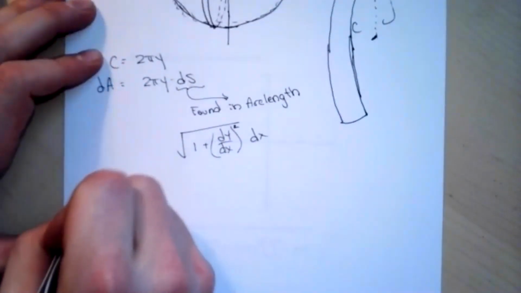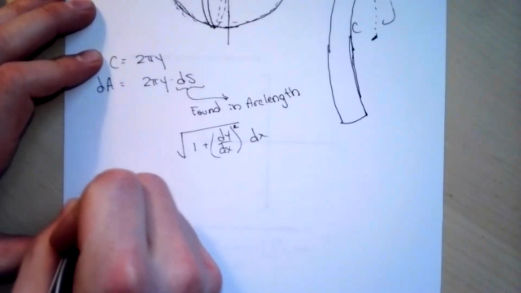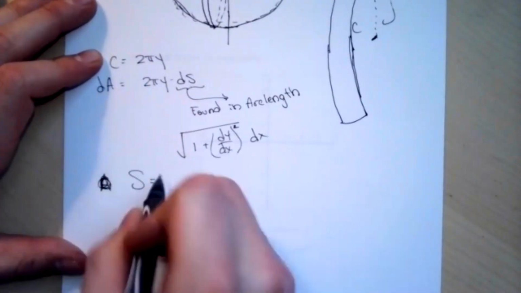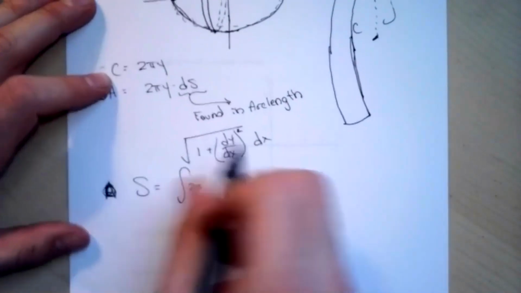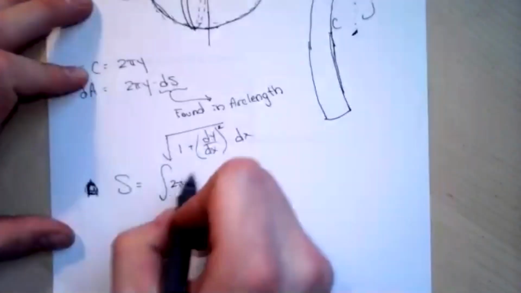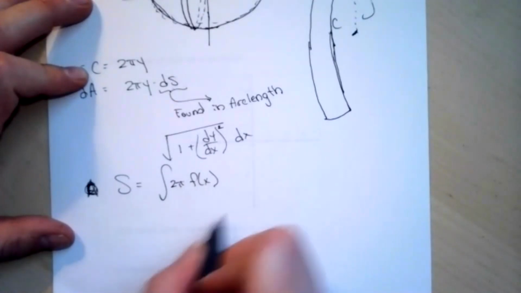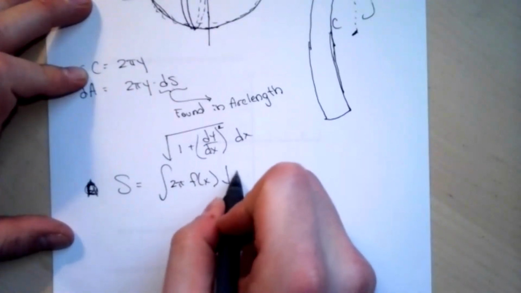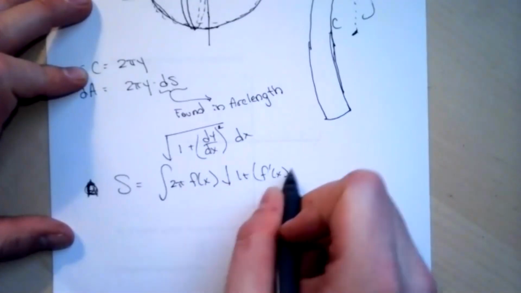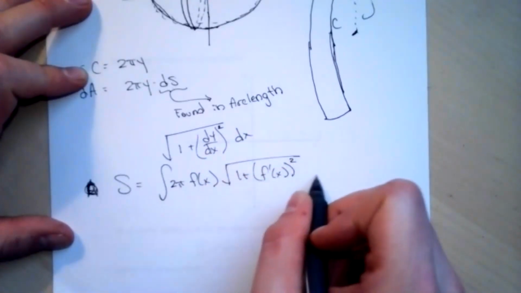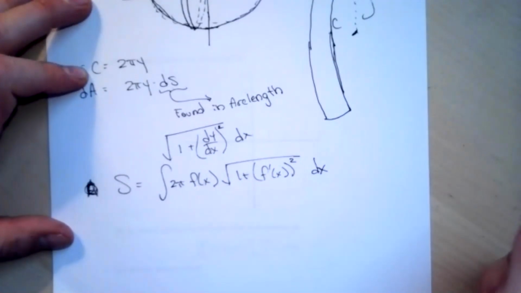So all in all, what is our surface area going to be? Actually here, I think the book uses capital S. It's going to be the integral of 2 pi y, I'm going to convert to f of x, square root of 1 plus f prime of x squared dx.